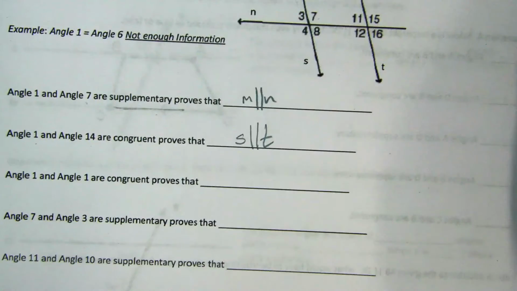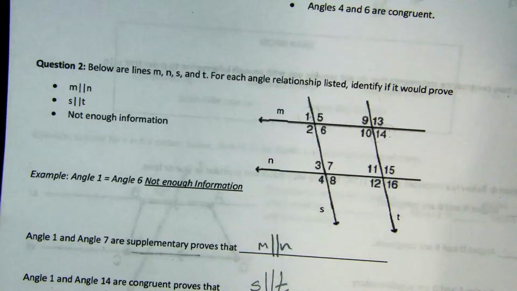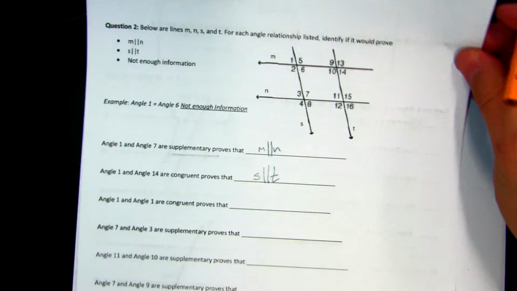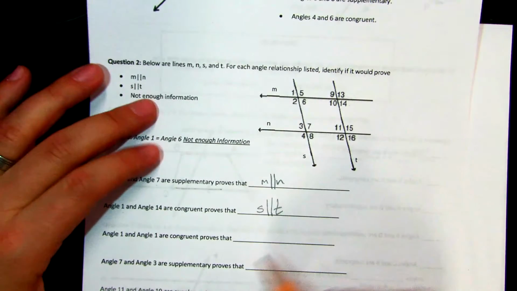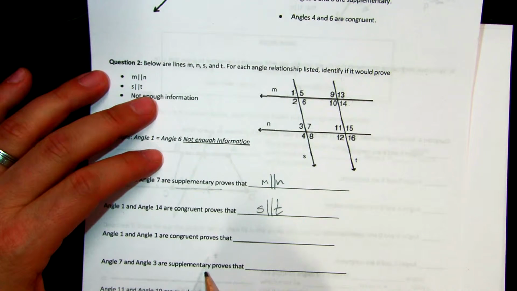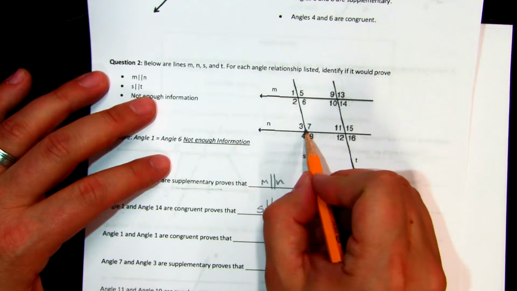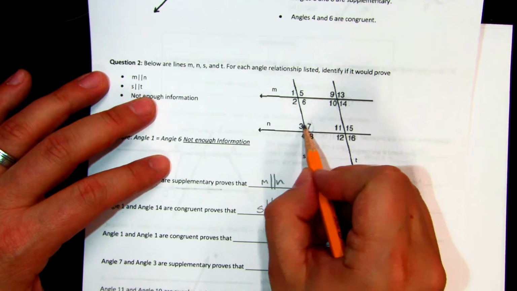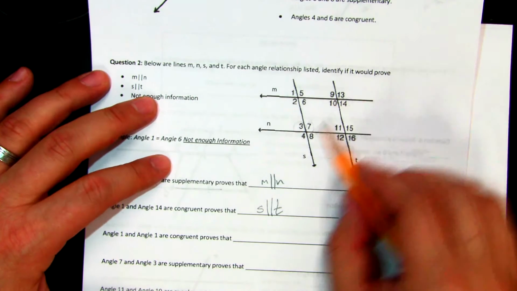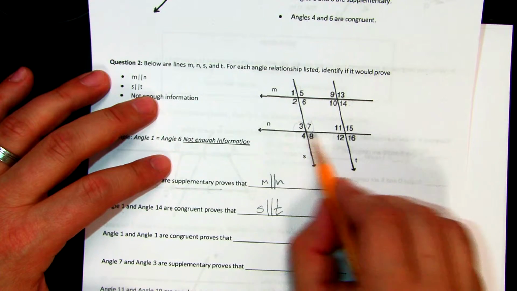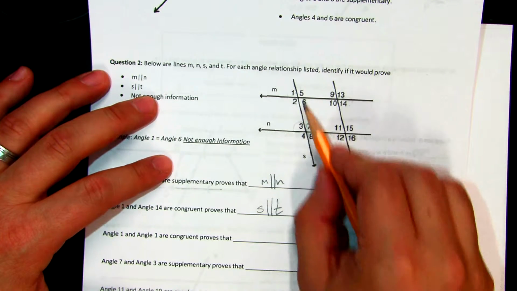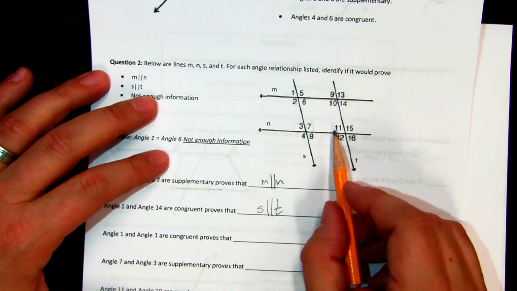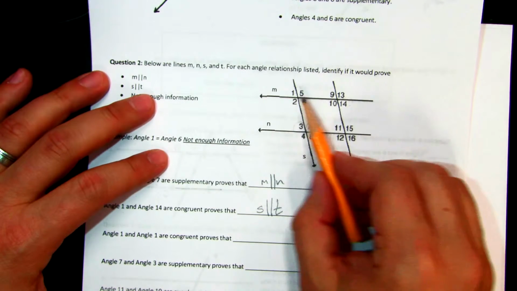Moving down, let's look at angles 7 and 3 are supplementary. Okay, 7 and 3. Well, they're both on the same line, whether we call it line N or we call it line S, they're both on the same line. So they can't be telling me anything about N, right?